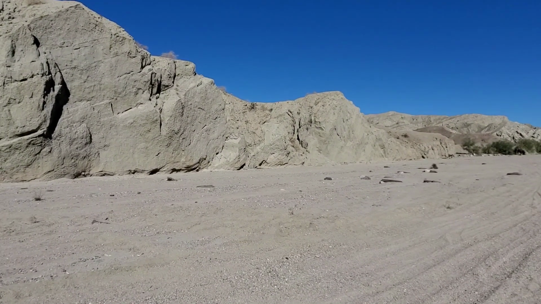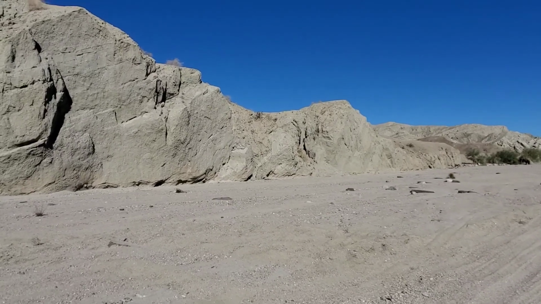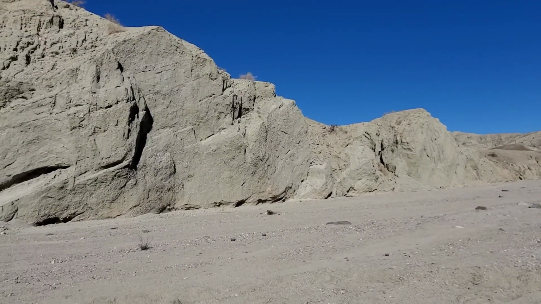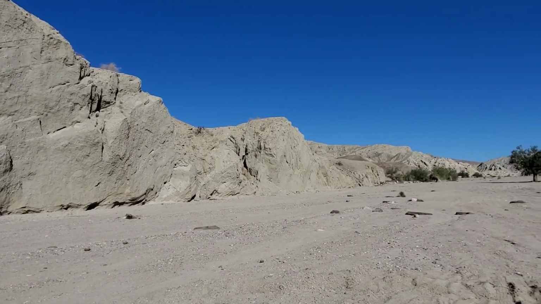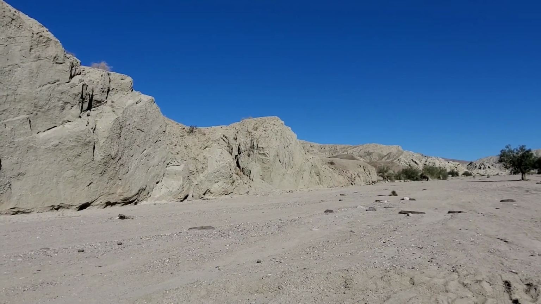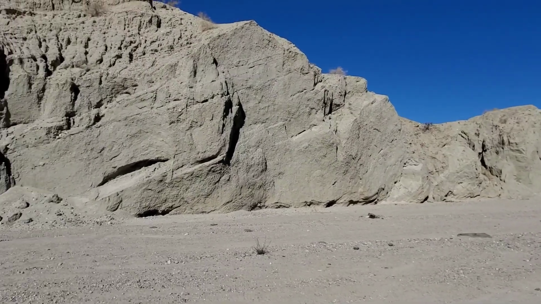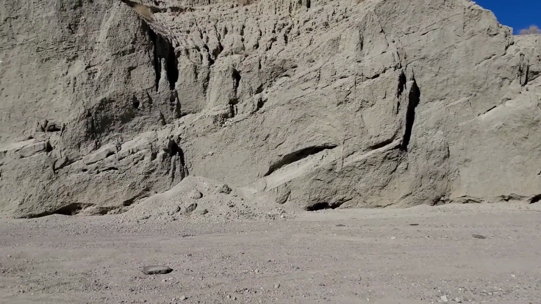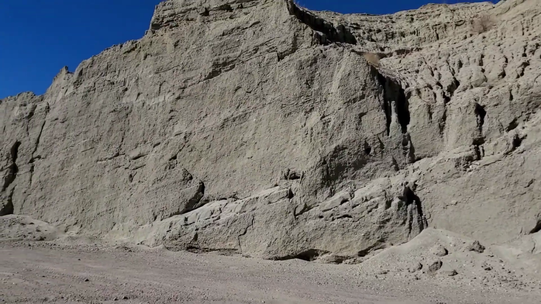Okay, and this is the Upper Palm Spring Formation, and the first thing you'll notice is that it weathers a little differently. It's very poorly consolidated, and it has a lot more gravel in it.